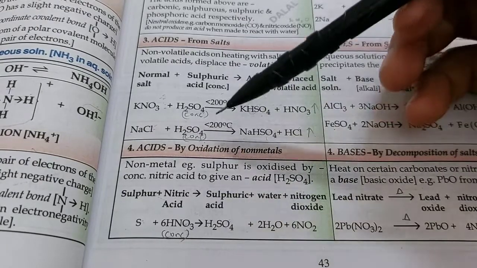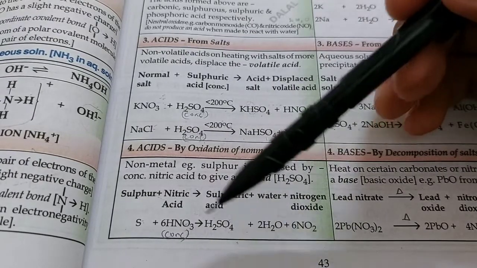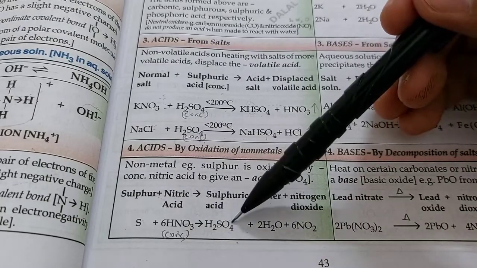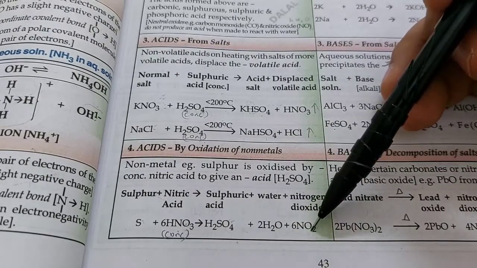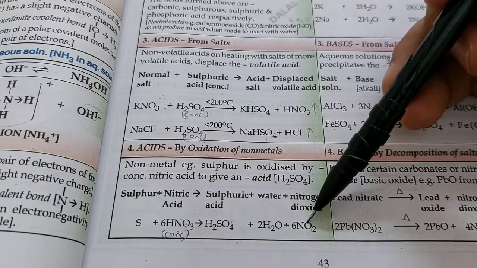That's the opposite of what we did here. Here we are using a volatile acid and we are getting a non-volatile acid. Of course, two more products are formed. Nitrogen dioxide gas is formed, which is reddish brown in color.